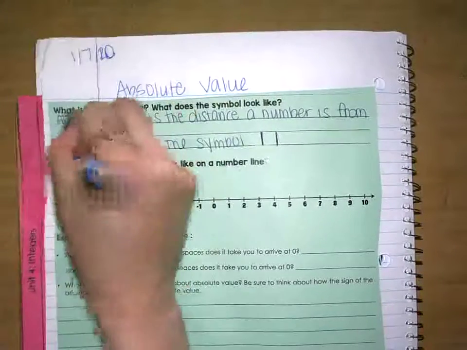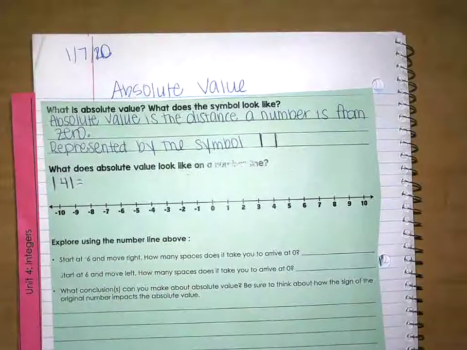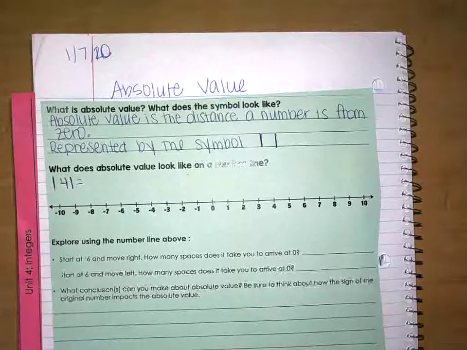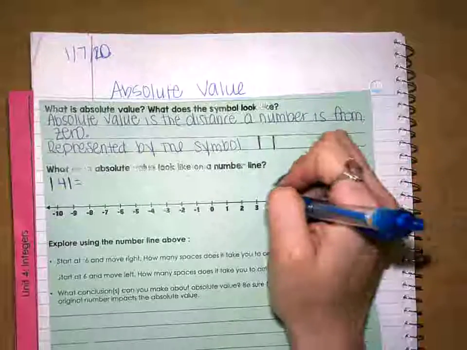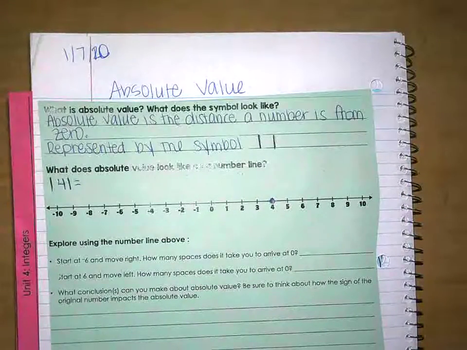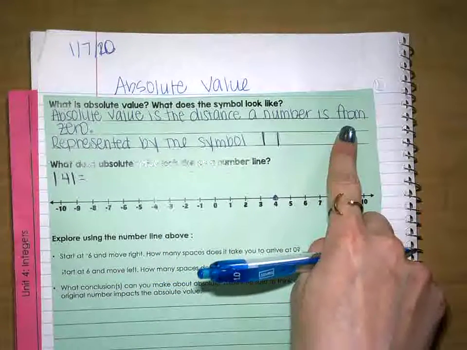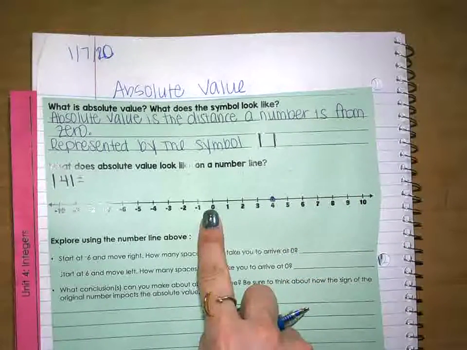So I want to know the absolute value of 4. So here's what I do. Everyone put a point on 4 on your number line. Hopefully everyone put it right here, right? Okay? The definition says it's the distance a number is from 0. So I want to get to what number? 0.